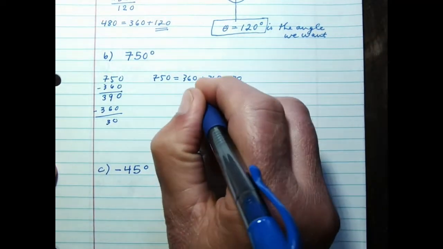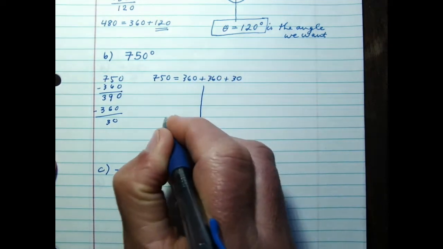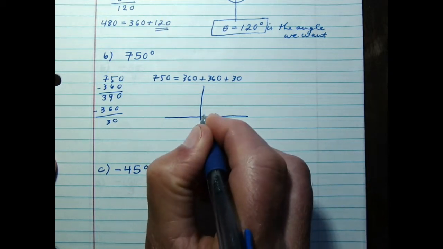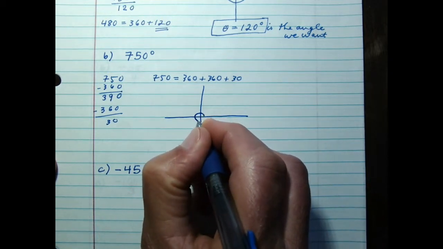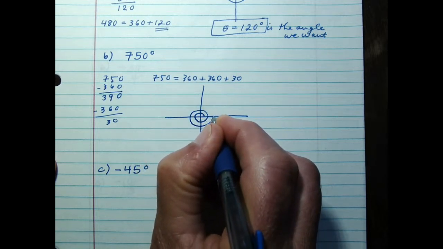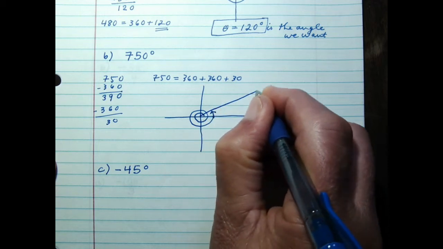The answer is staring at us already, but let's go ahead and draw 750 in standard position. So 750 is going to be one full circle, a second full circle. Two full circles is 360 and 360 is 720. So 750 is a little bit more, right?